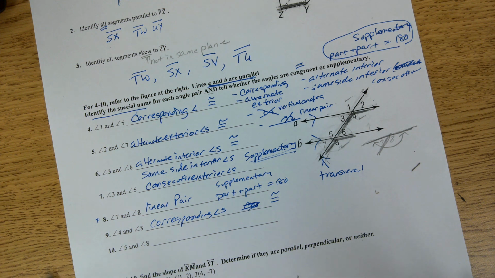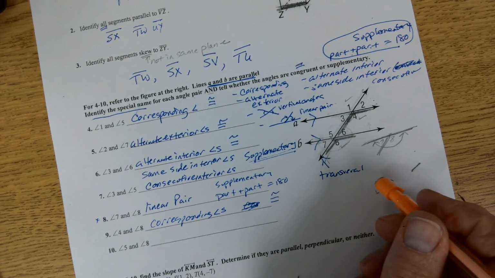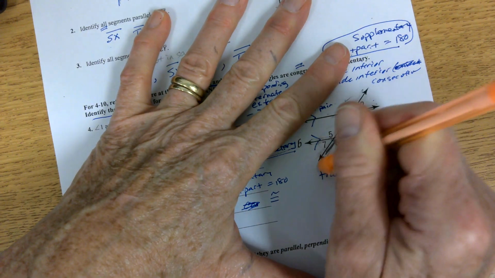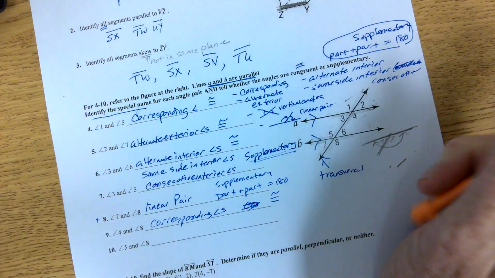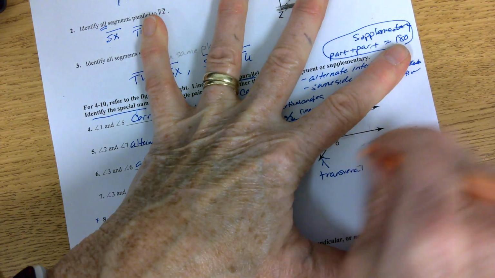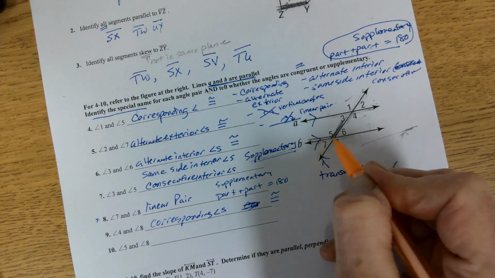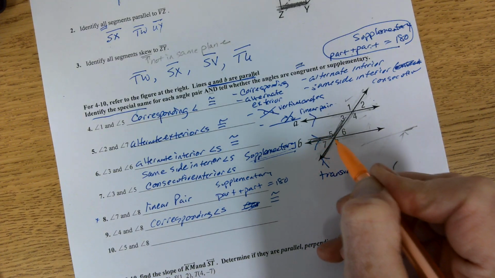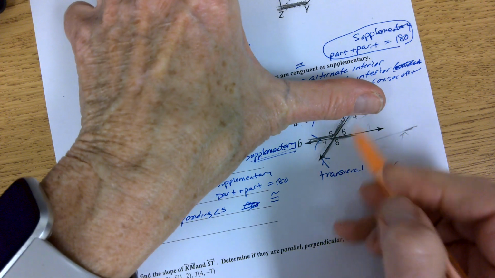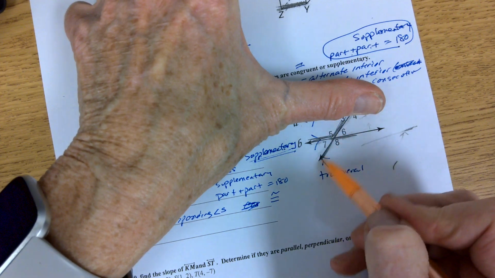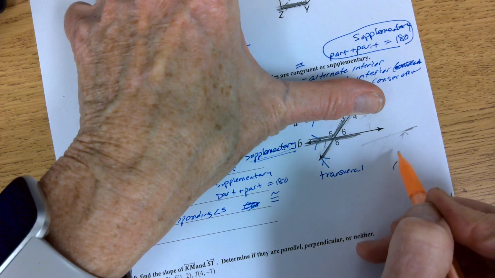Okay, and then the last one is angle 5 and 8, those two angles, okay? Okay, here's angle 5. Here's angle 8. Okay, you don't even need to look at the top. You just got 5 and 8, right? Just like this.